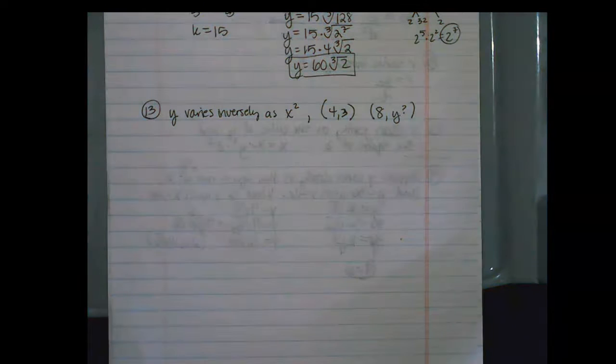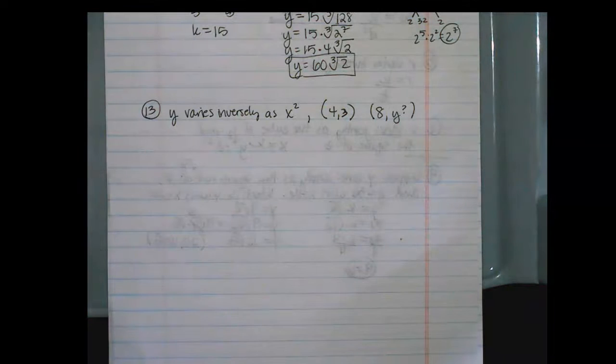And I have not written out entirely number 13. I have said the important stuff. Y varies inversely as x squared. I'm given the 0.43. I have to find y if x is 8. So I have shortened what I've written down on my paper. Probably this is about what you have. I wouldn't think you'd have much less than this because we're literally trying to start with something and get to an answer. You need to start with a problem. This is what I would expect you to have.